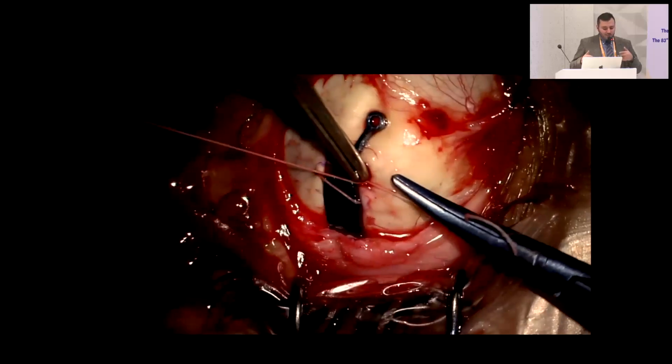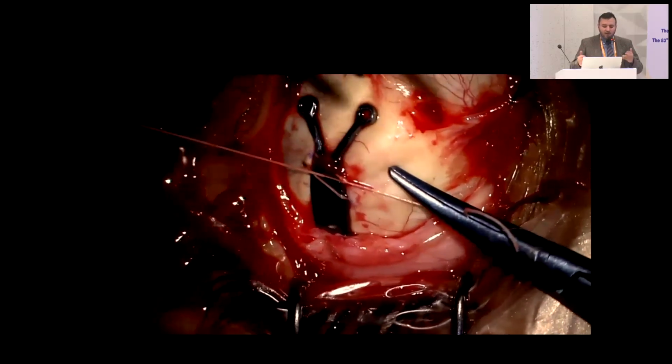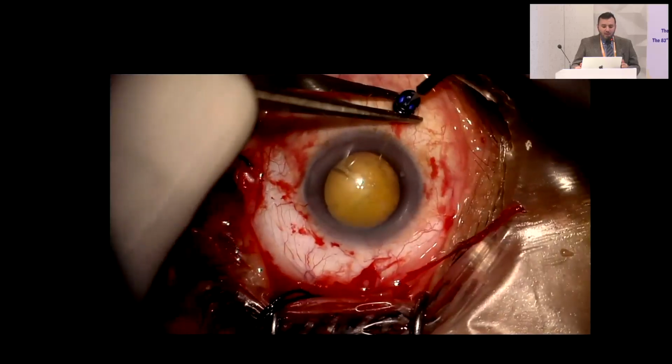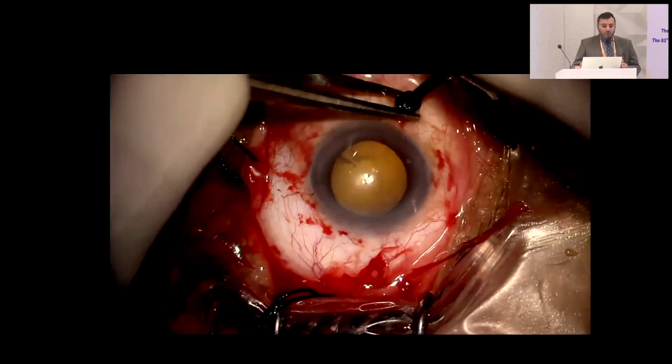It doesn't need a long learning curve from the surgeon, but it needs to be oriented with the anatomy of the posterior pole and the posterior staphyloma.